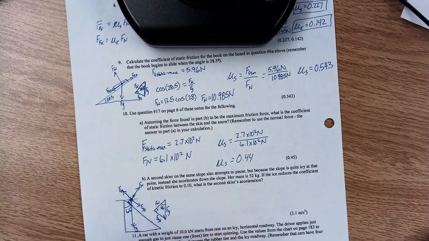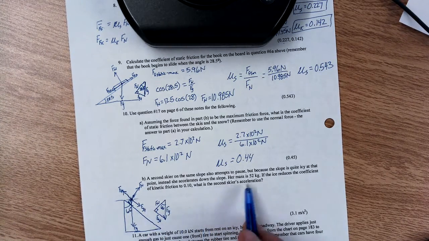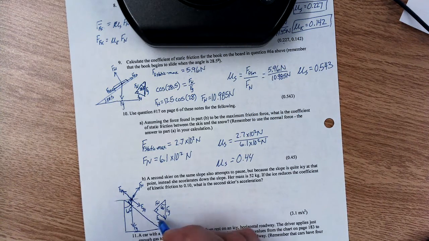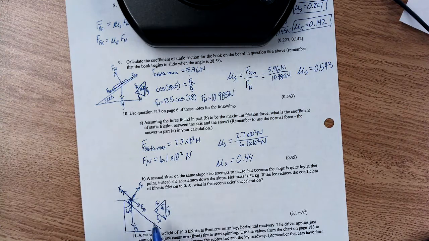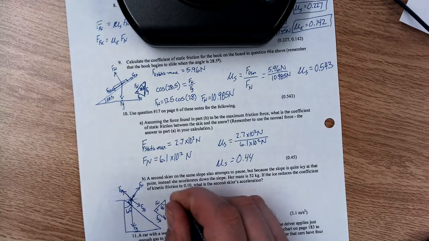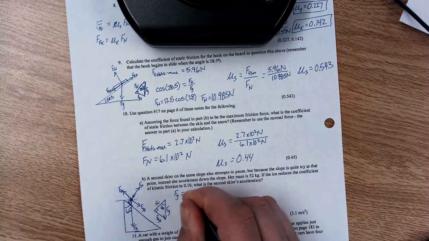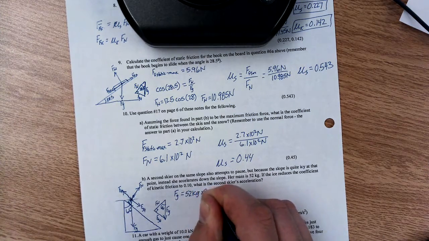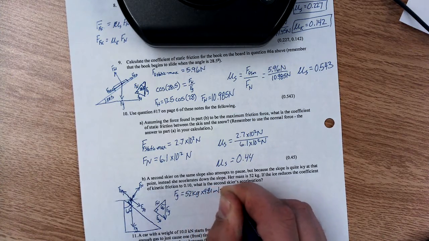So now we can use this to solve for Fg parallel. Well, we also need the Fg. We eventually need to find our net force that's pulling her down, which will be the Fg parallel minus our Fk, and we can solve for that. So let's first find our force due to gravity: 52 kilograms times 9.81 meters per second squared.